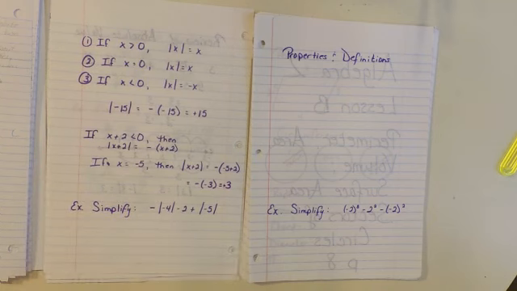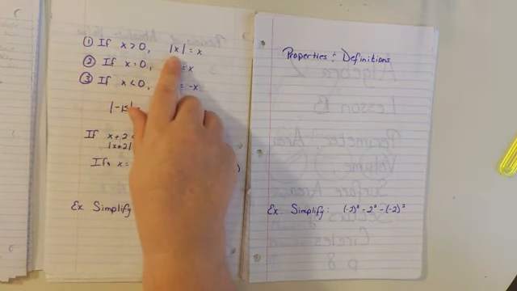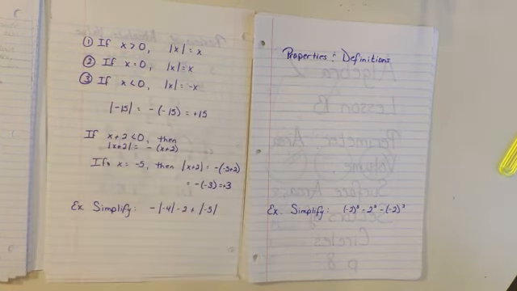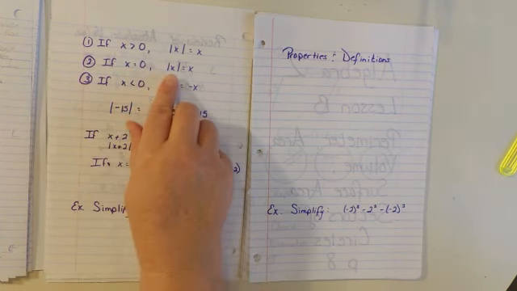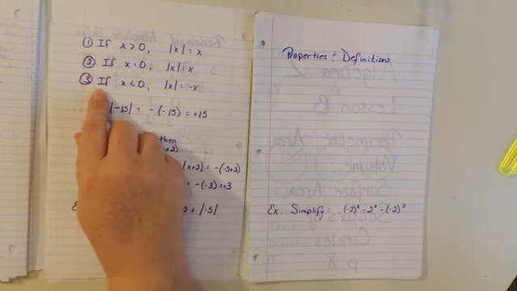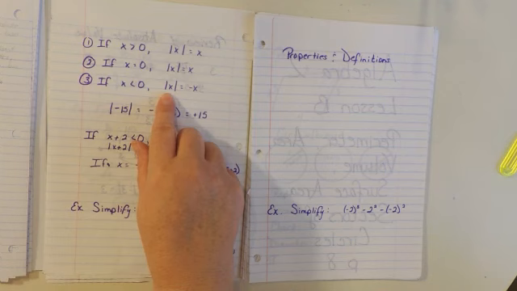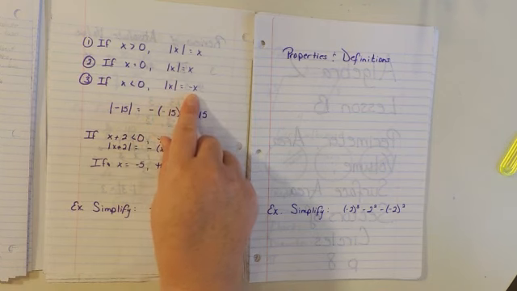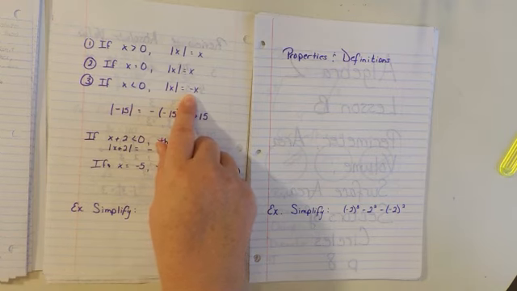The more formal written definition of absolute value looks like this. If x is greater than 0, then the absolute value of x equals x. If x equals 0, then the absolute value of x equals x. If x is less than 0, then the absolute value is the opposite of x. In this case, this negative doesn't mean negative x, it means the opposite of x.